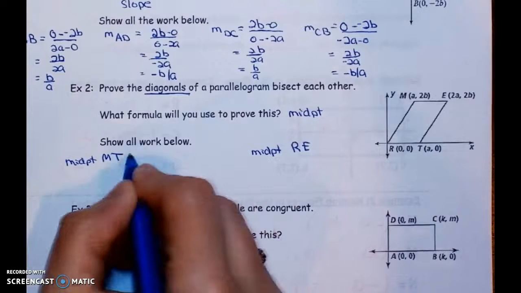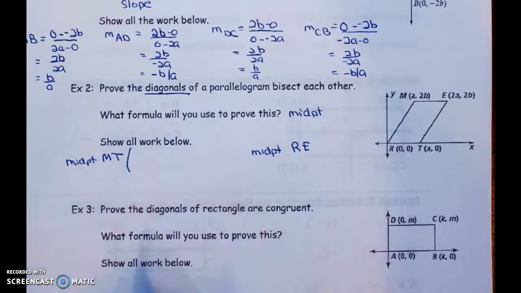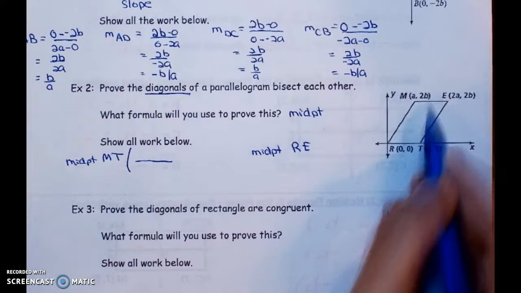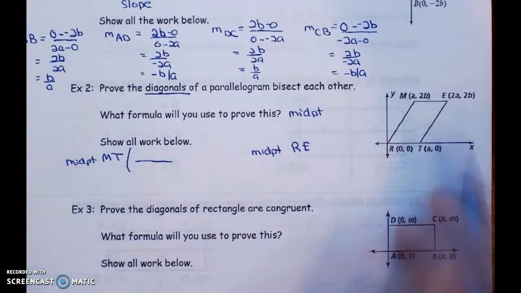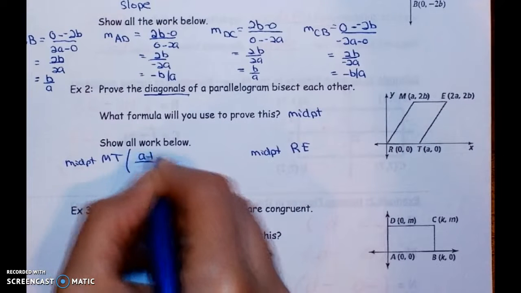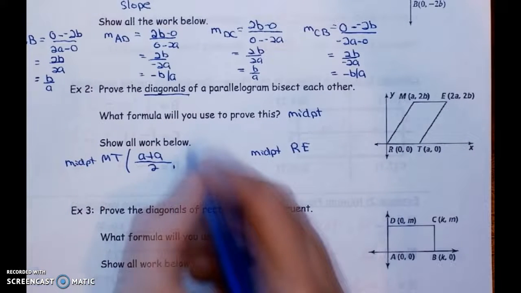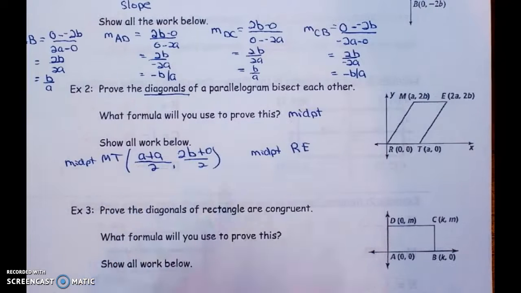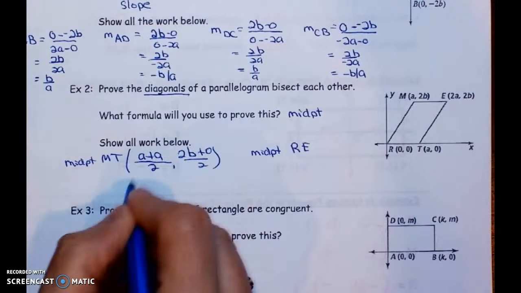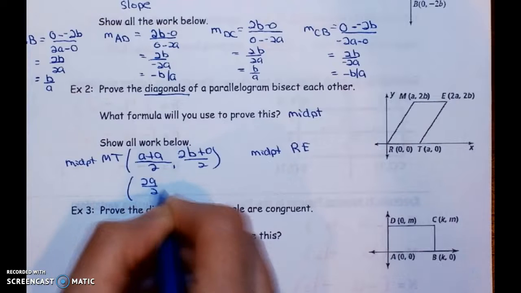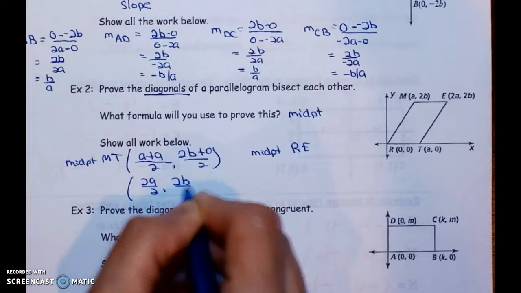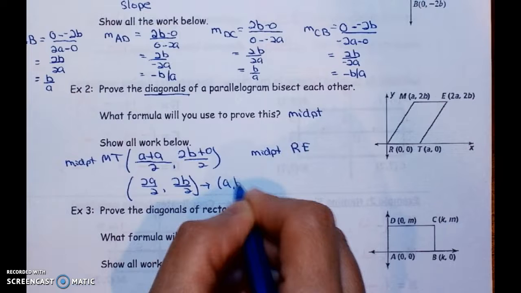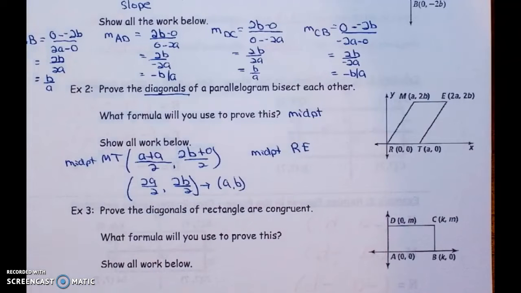Same thing that we did last week, but again, we're doing it with variables. So remember, for your midpoint, you're adding the x's together. We're focusing on M and T. So that is a plus a over 2. And then adding our y's together, dividing by 2. We've got 2a over 2, 2b over 2. We can divide each one of those, and we are left with a comma b.